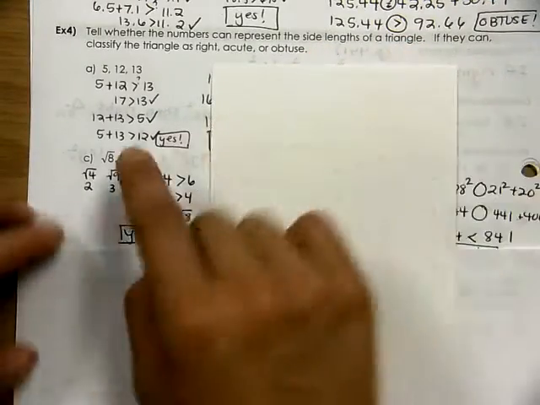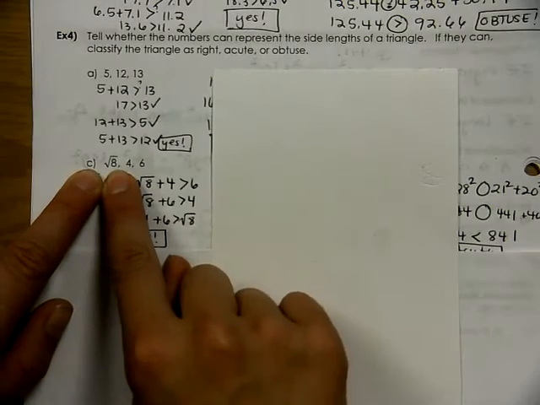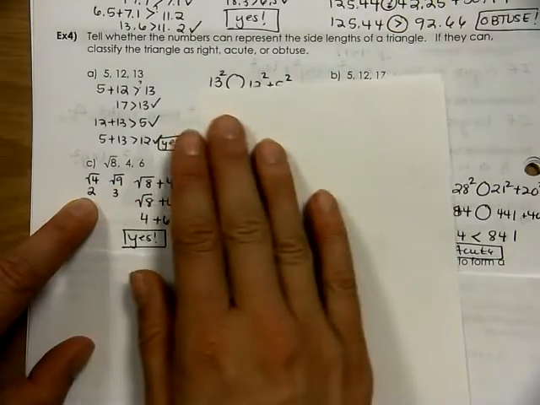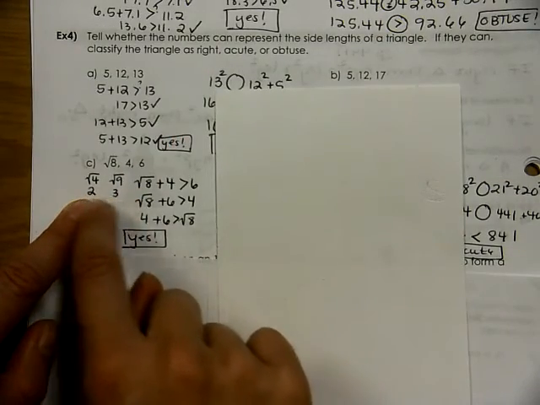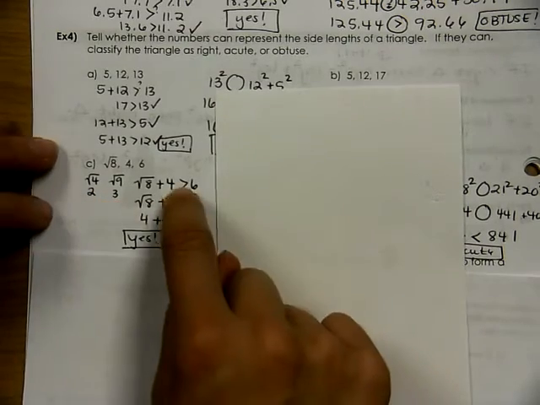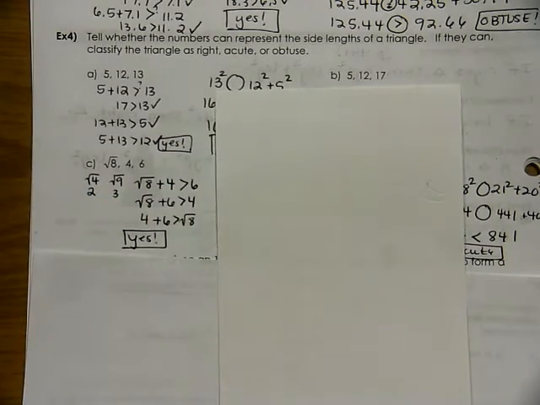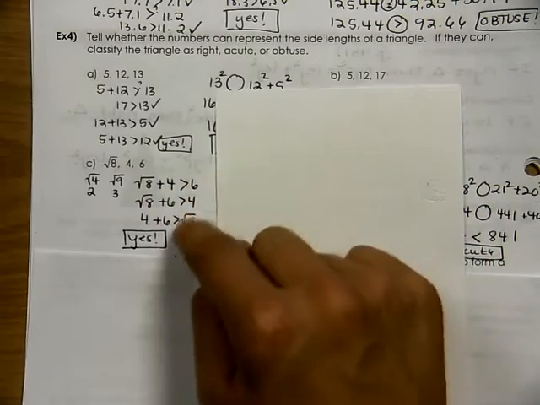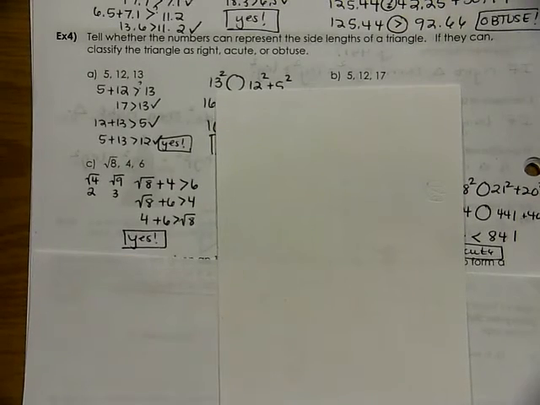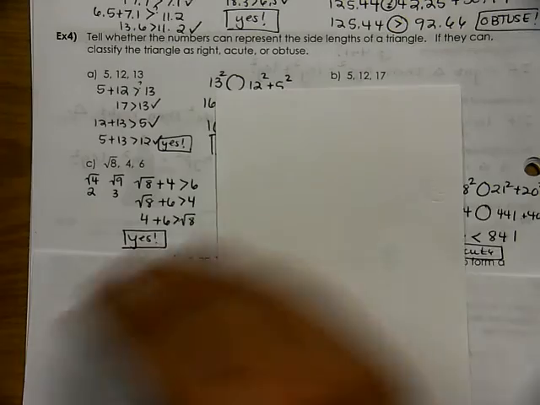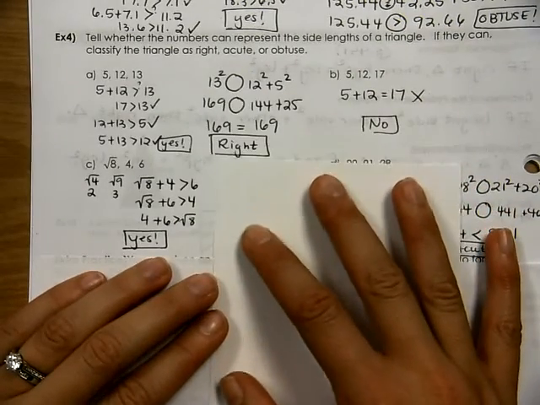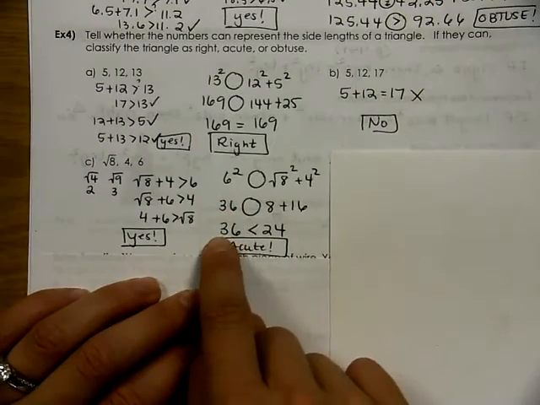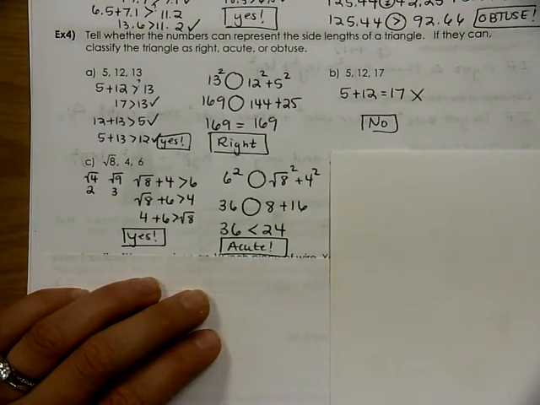For C, we recognize that here, the square root of 8, if I don't have a calculator, I can still figure what this is about. I know that the square root of 4 is 2, and the square root of 9 is 3. So I know that the square root of 8 is somewhere between 2 and 3, but it's going to be closer to 3. So as I do this analysis, I can still, in my head, without using a calculator, determine that the square root of 8 plus 4 has to be greater than 6. And I determine that the rest of these inequalities are also true, so these three side lengths could represent the lengths of a triangle. So now let's see how they would compare. 6 would have to be the longest side, so we set up our inequality, and what we see is that 36 is less than 24, so this is an acute triangle.